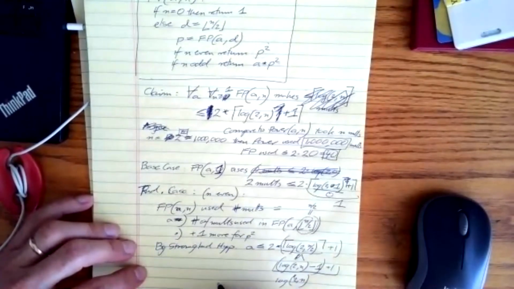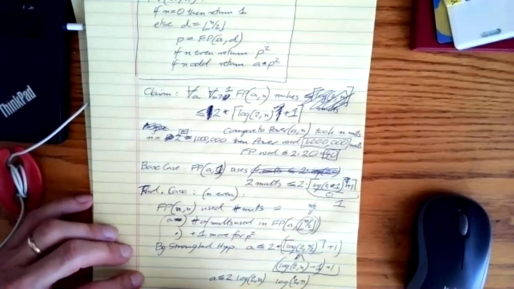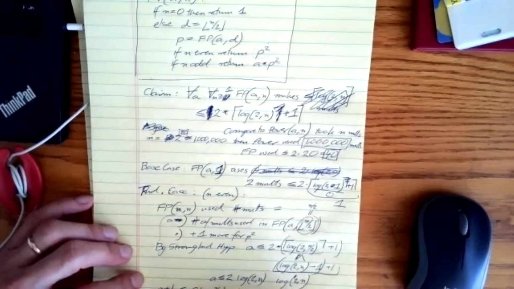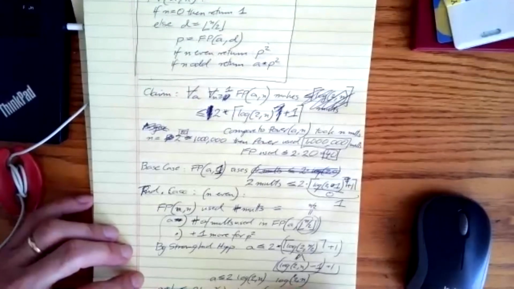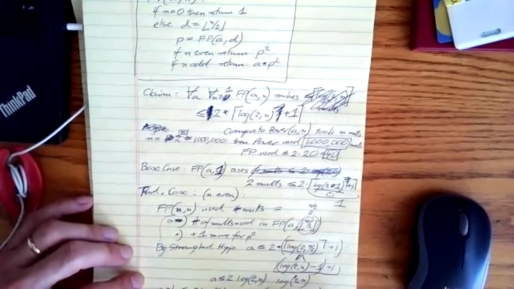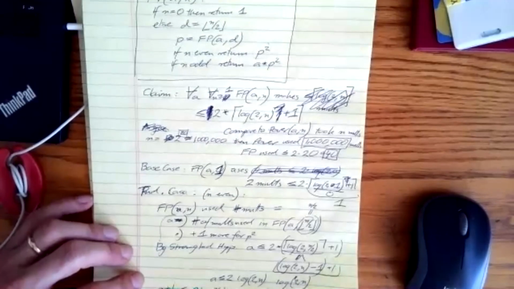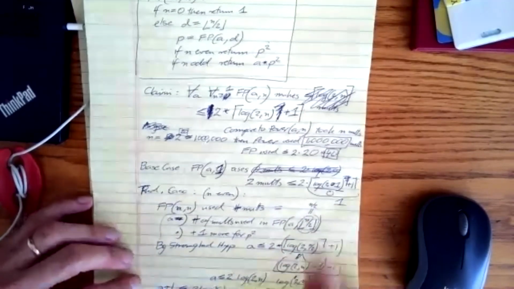And so A is smaller or equal to 2 log 2n. So the whole number is A plus 1, which is smaller or equal to 2 log 2n plus 1 more. So it's bounded by 2 log 2n. Yeah, sorry, wait, what? 2 plus 1/2. Okay, that's good. And this is probably, yes, so this is bounded by this thing. Okay, so, oh.